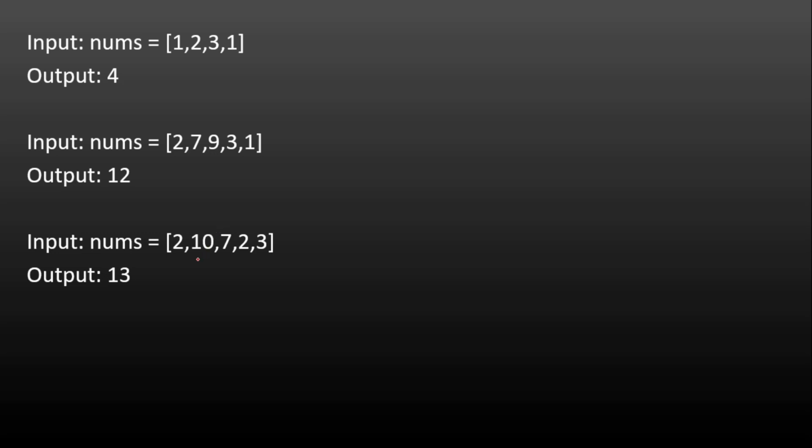However, if I just add 10 and 3, then I will get 13 as the max, and these two are not adjacent. So that means we cannot go with the odd-even calculation. We have to check which is the best possible sum that we can get which is not adjacent. So that's where dynamic programming comes in, where at each step you have to check what is the best available option for that particular step.